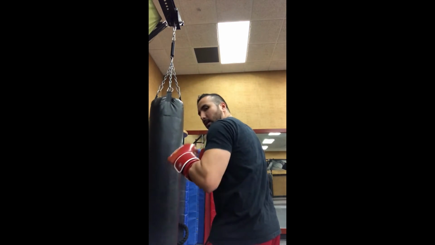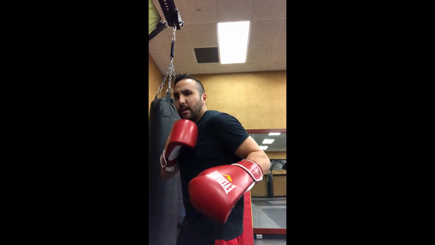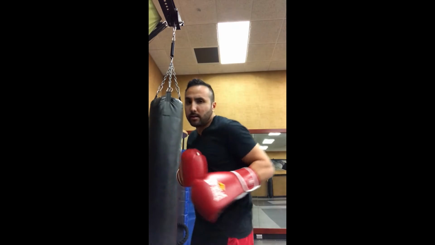See, Andre Ward uses his a little bit differently. He has a very old school boxing stance, and a lot of that has to do with how he has his shoulder cocked when he's boxing, and that plays a big part in how he's able to get off that power jab.